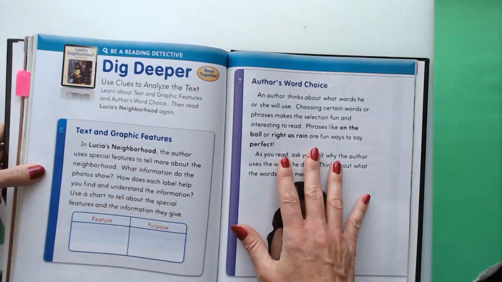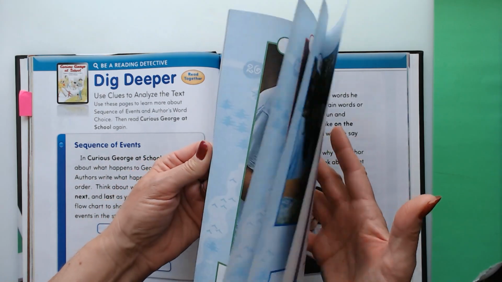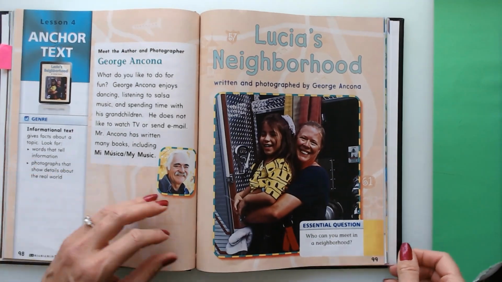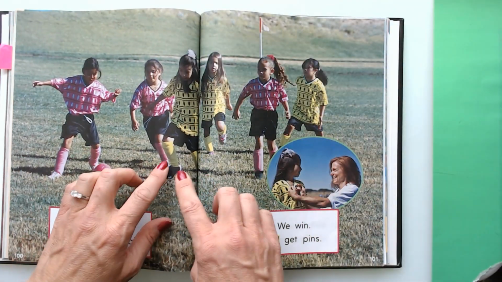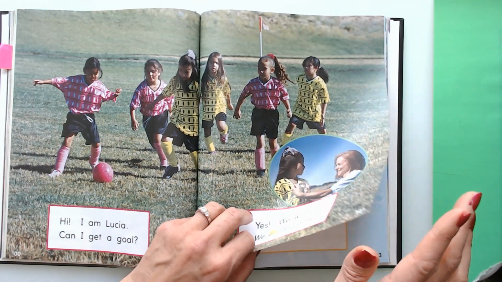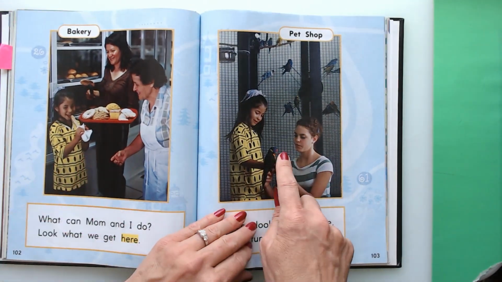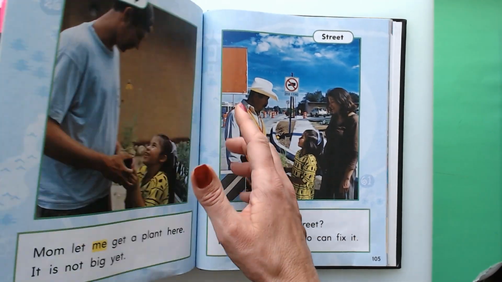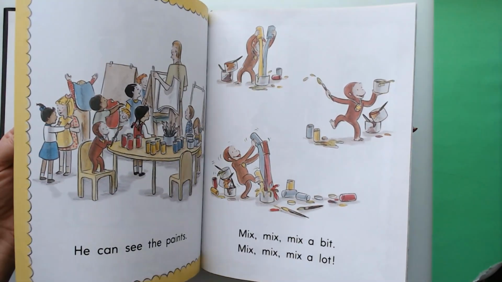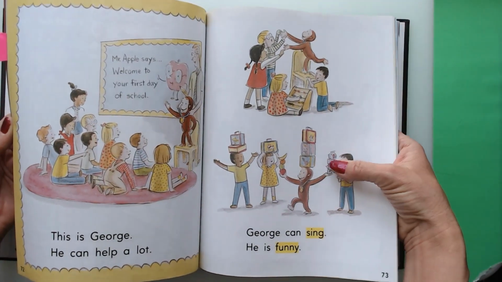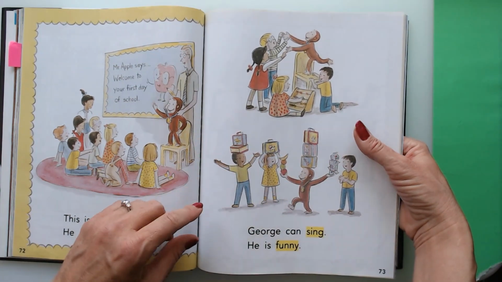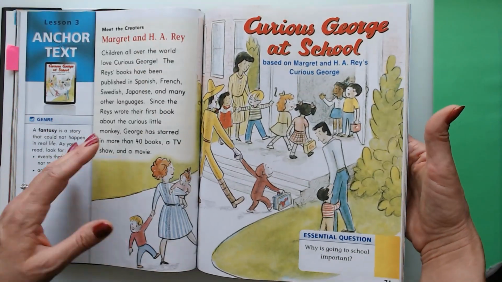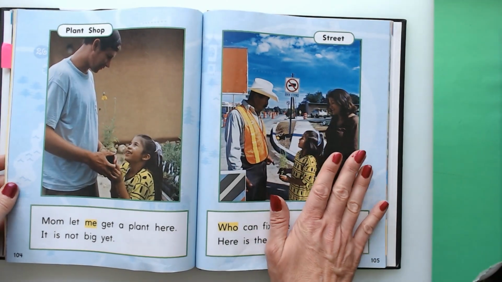So, was Lucia's Neighborhood a fantasy or realism? If you look at it and it could happen, then it's realism. Everything you see could happen. It's realism. It's not like Curious George. Curious George was a fantasy where he was acting like a human or doing things that you would not ordinarily expect him to do. That's fantasy, but this one was realism.